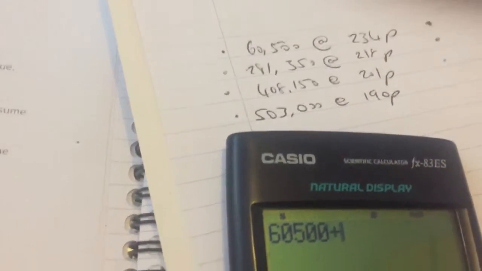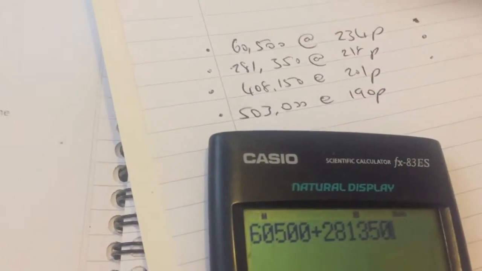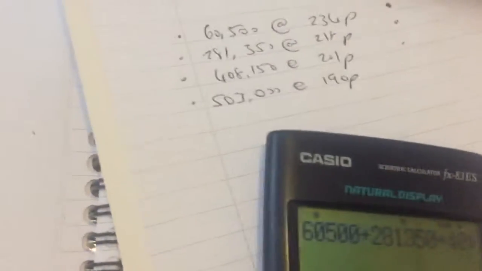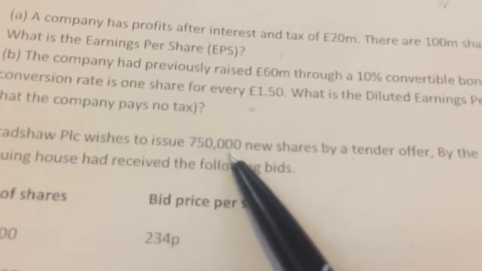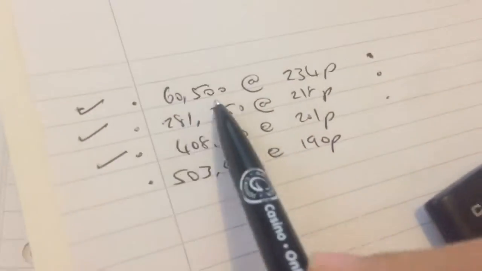So 60,500 plus 281,350 and 408,150 equals 750,000. So that's sort of a cheat. It's basically to know that you've done it correctly, because they've told us that they're looking for 750,000 new shares. If you just do option A, B, and C equals 750,000, so you know that you definitely want these three options.